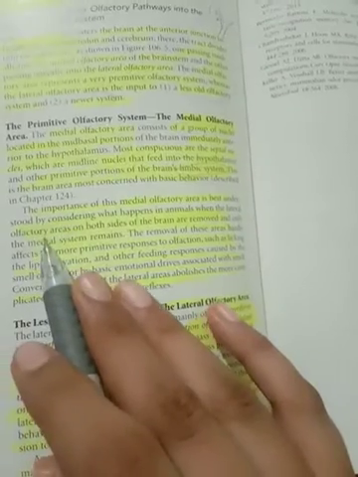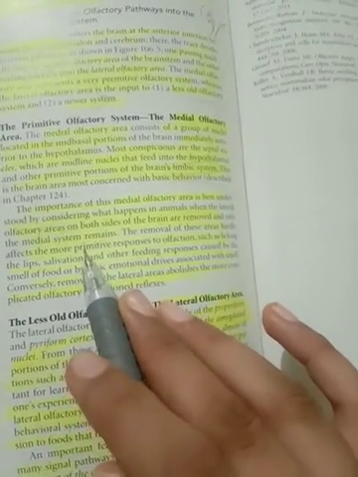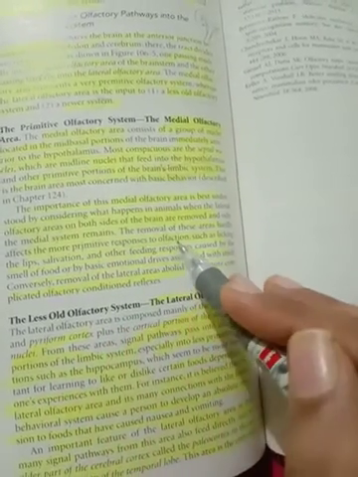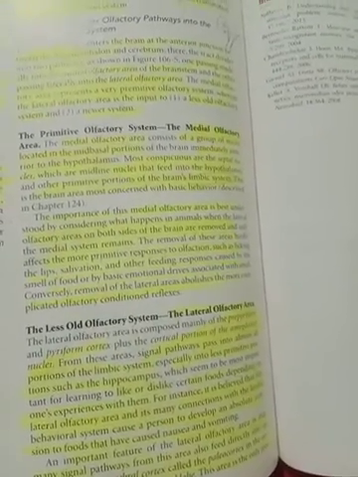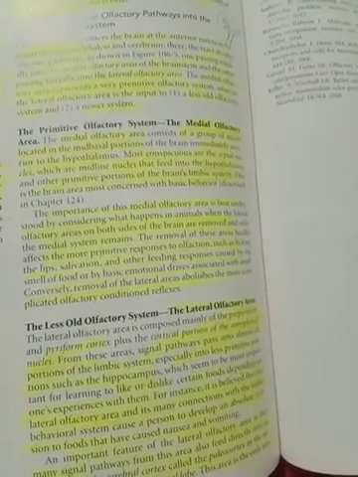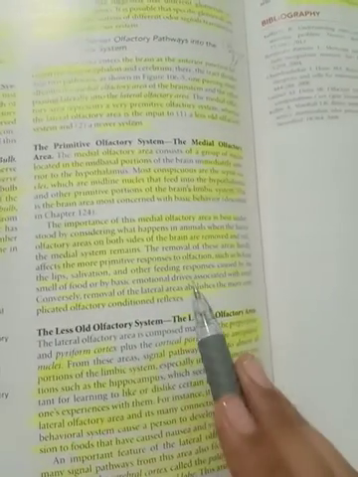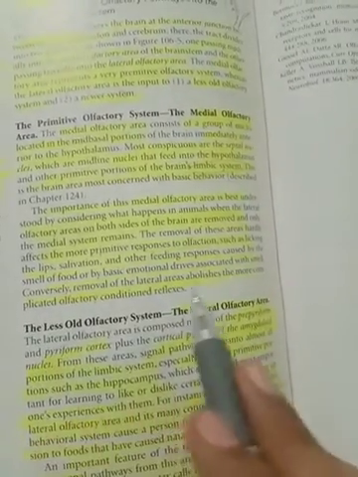When the lateral olfactory areas on both sides of the brain are removed, only the medial system remains, and the removal of these areas hardly affects the more primitive responses to olfaction, such as licking of lips, salivation, and other feeding responses caused by the smell of food or by basic emotional drives associated with smell. Conversely, removal of the medial areas abolishes the more complicated olfactory conditioning.